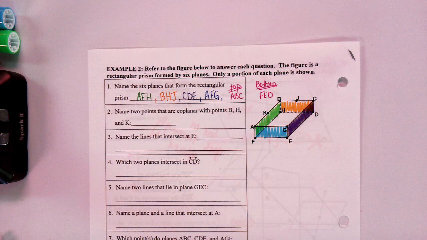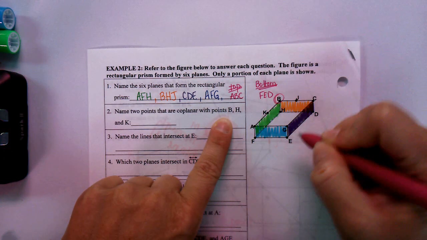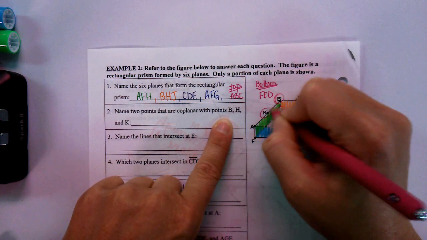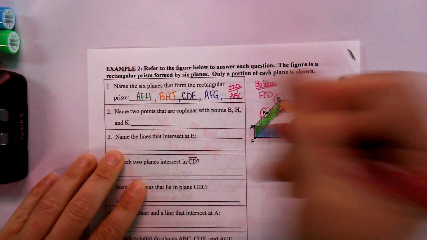Okay. Number 2, name 2 points that are coplanar. So what does coplanar mean? On the same plane. So we want 2 points that are coplanar to B. So here, B, H, and K. First thing you have to do is figure out what plane they are all on. Green. So now I need 2 more points that are on green, because that's what coplanar means. A and F. Okay, are y'all following how I'm getting these answers? Are y'all picking up what I'm putting down? Yes. Okay, A and F.